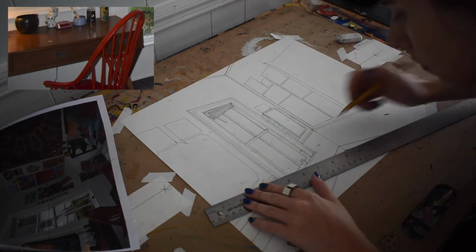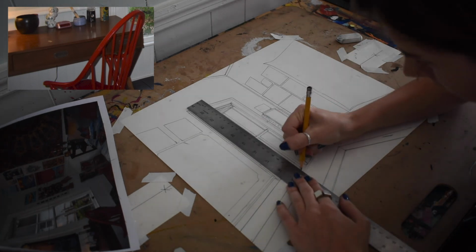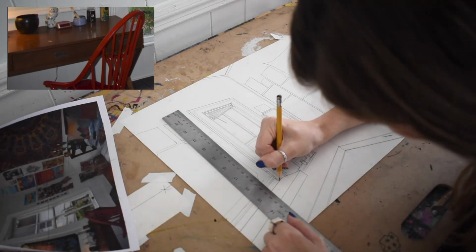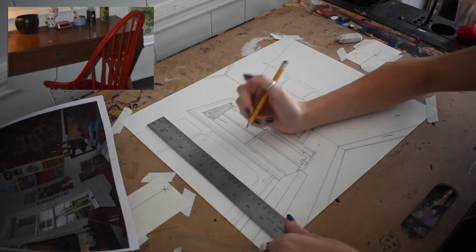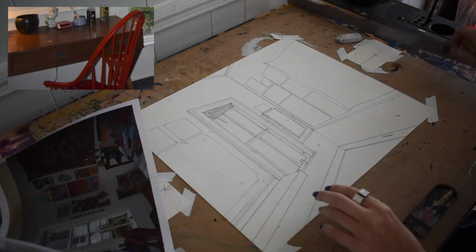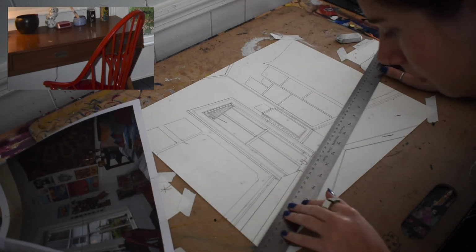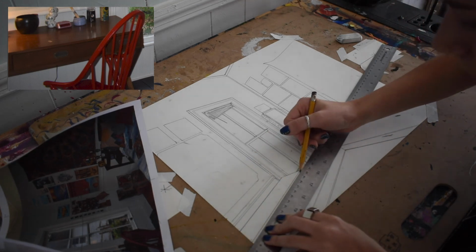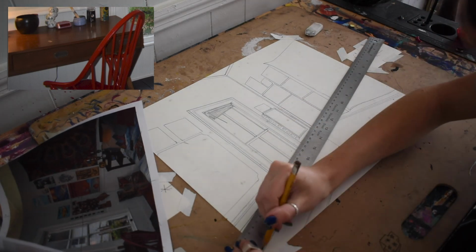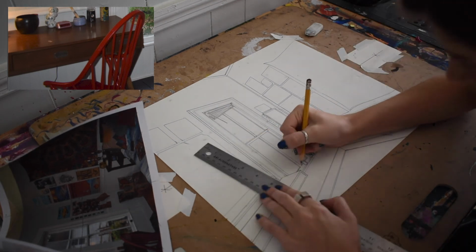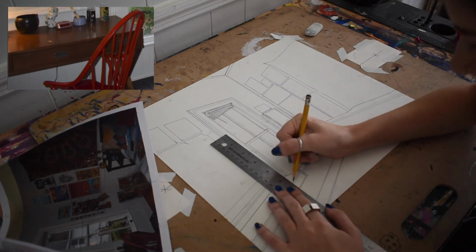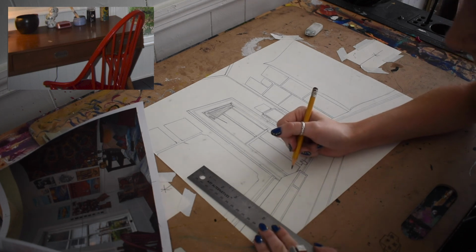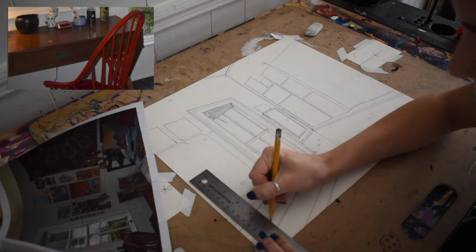For that angle, I just had to observe the desk in my room and mimic that angle as best as I could using a ruler. And this is where two-point perspective drawing can get a little tricky when you don't have a guide or reference to help you draw some of these angles. You just have to use good direct observation, and it may take a couple tries, but you'll get it.